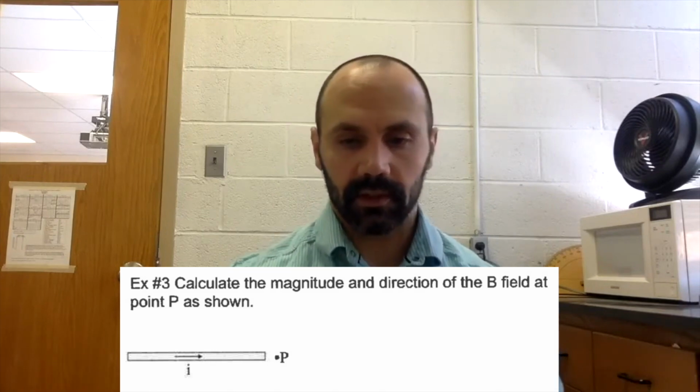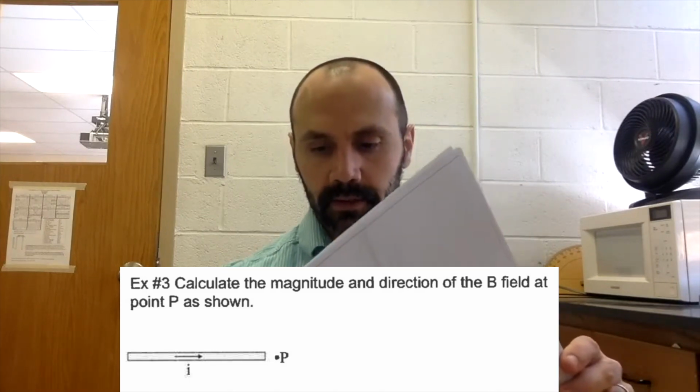If you look at the formula for a finite line, mu naught I over 4 pi a, cosine theta 1 minus cosine theta 2. Theta 1 and theta 2, if you draw those, they're actually the same. They're both 0. So you get cosine of theta 1 is 1, minus cosine theta 2, which is 1, so it ends up just being 0. So this is important. If you have a wire coming this way and a point here, the magnetic field here due to this wire is 0. The only time we get a magnetic field is when we are off of the length of that wire, that axis that wire is on.